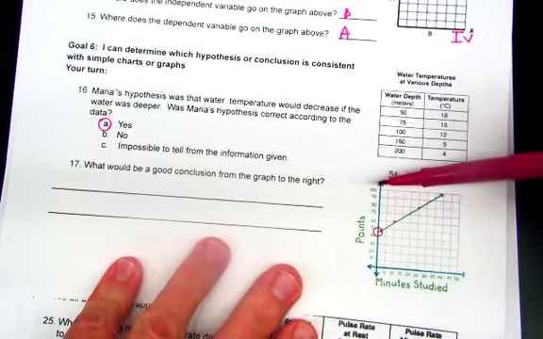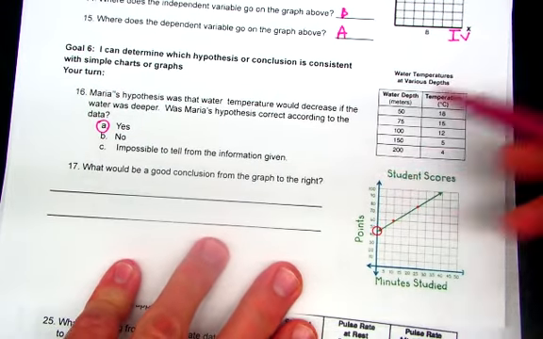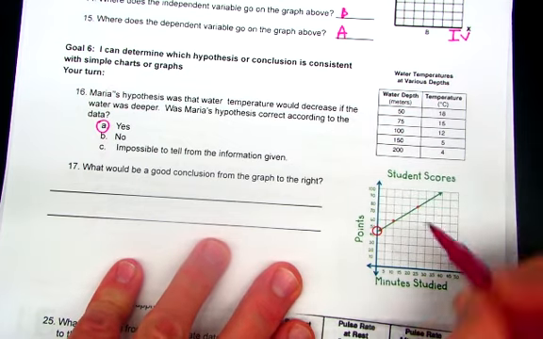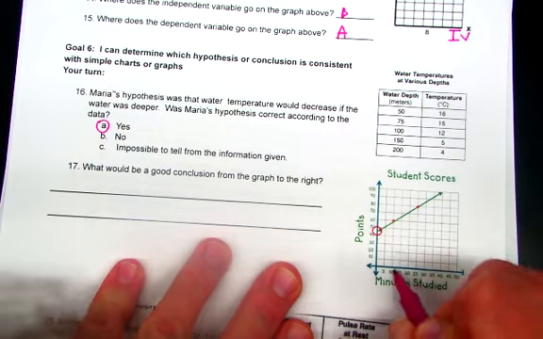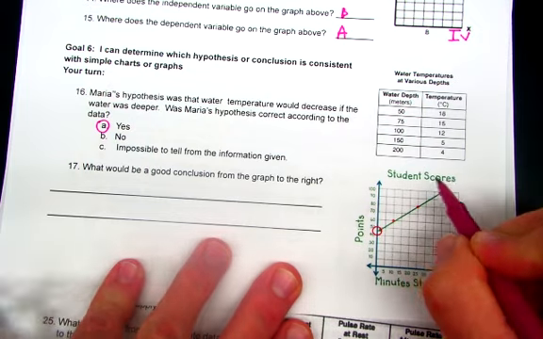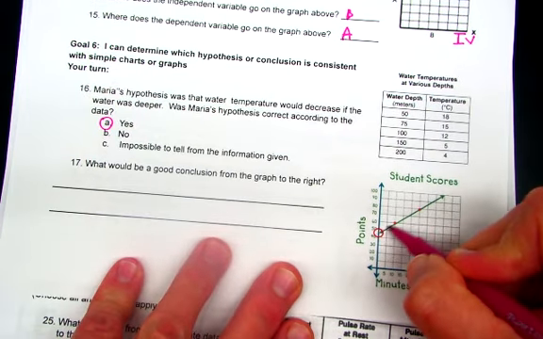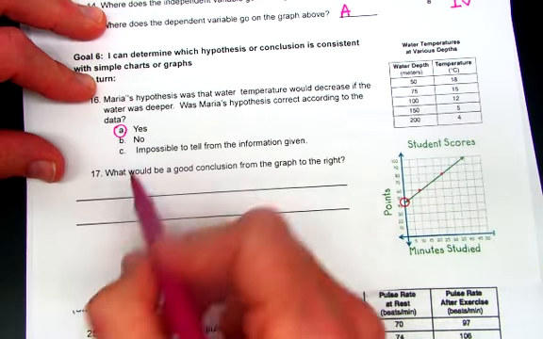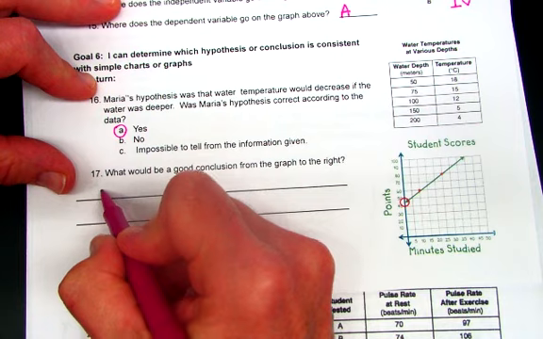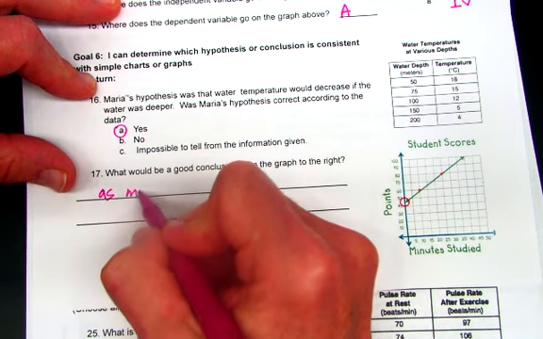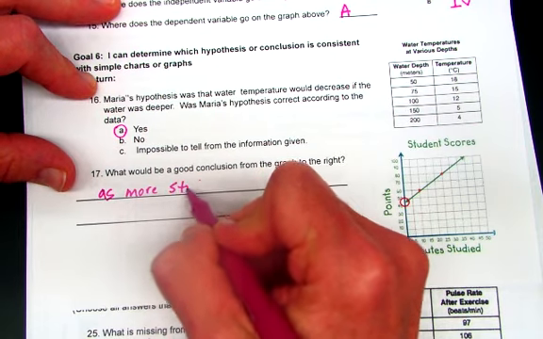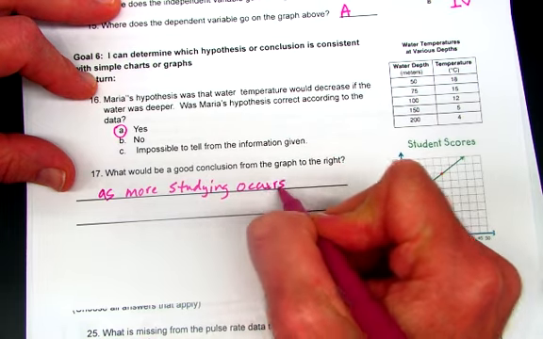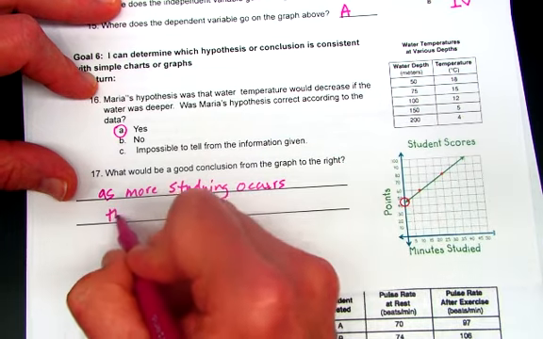Next one, what would be a good conclusion from the graph to the right? Here we've got a student score graph, and we've got minutes studied. It seems like as they increase the number of minutes that they study, the point value does seem to be going up. So what would be a good conclusion? It would be something like, as more minutes of studying occur, the points went up.